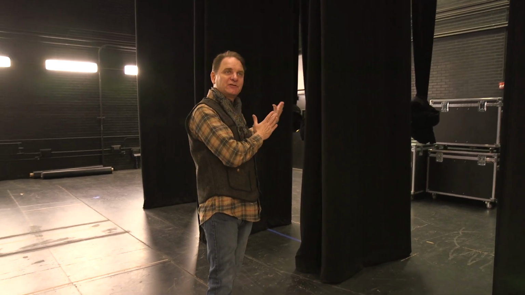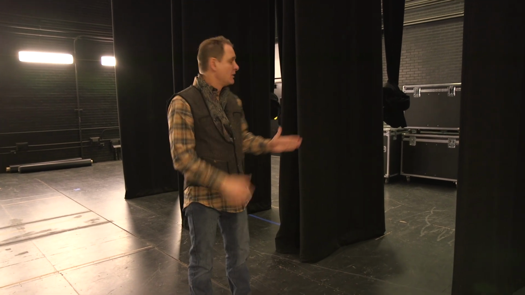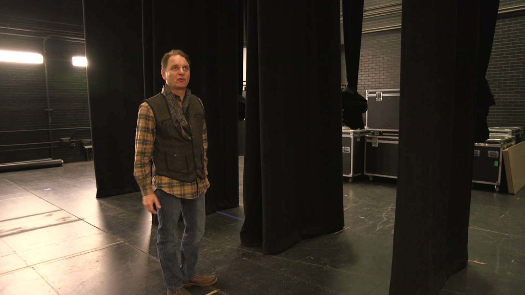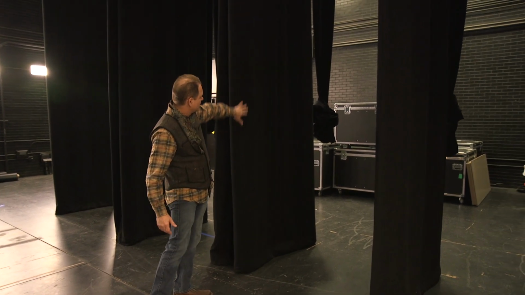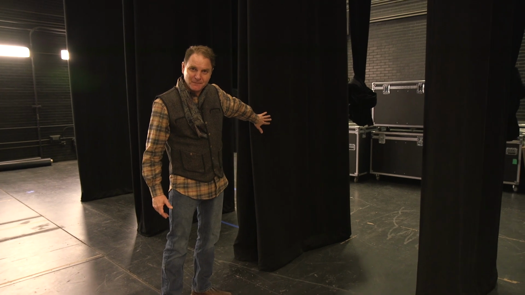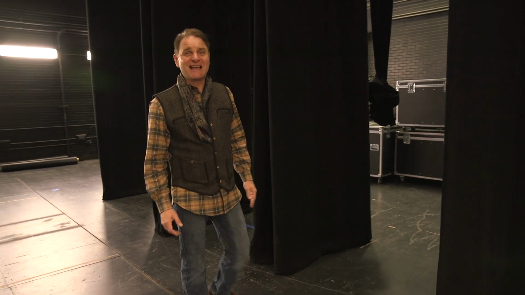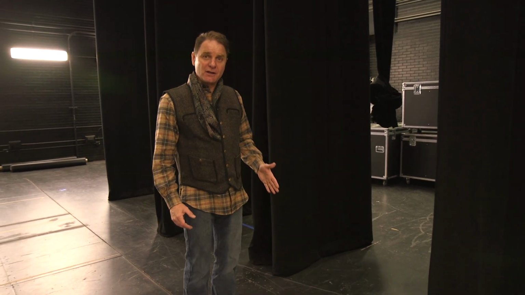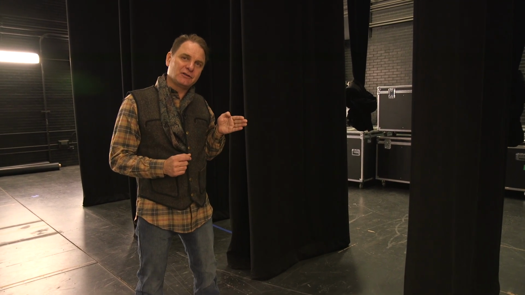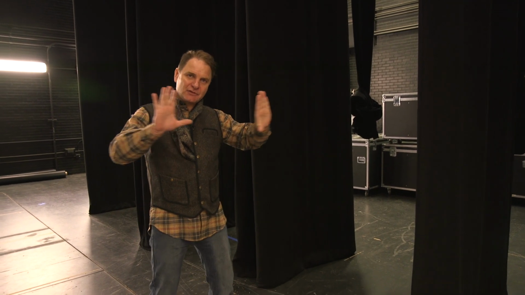So I want to talk to you about offstage and what we call our wing space. What I'm looking at here, this curtain has several different names. In old-fashioned terminology, we think of this as a teaser. Some people refer to it as a leg. What it is doing is forming the stage left side of our picture frame.